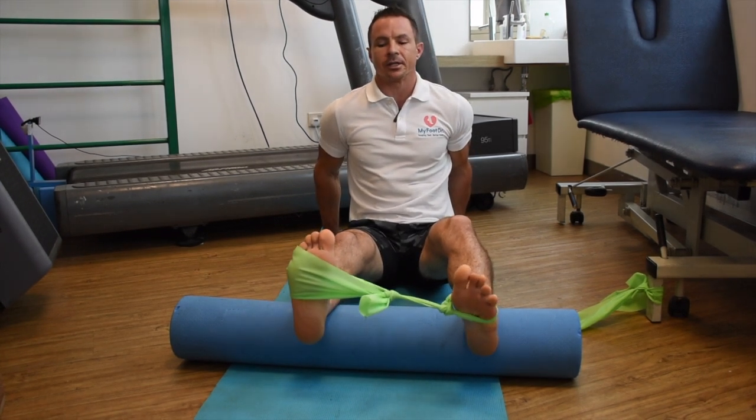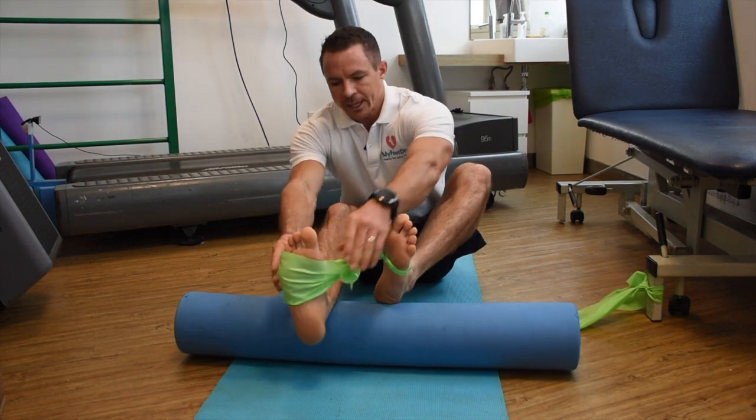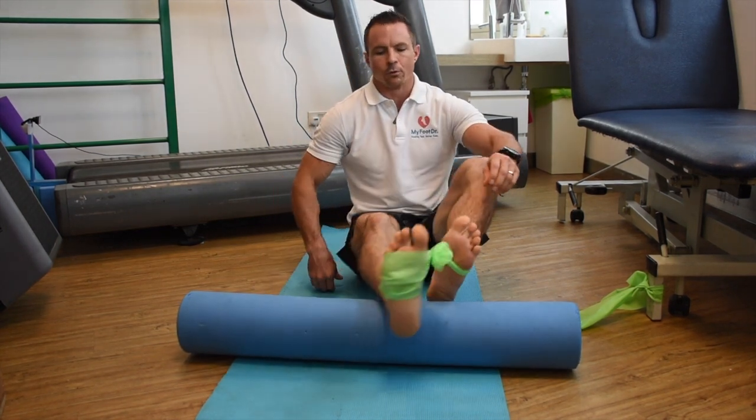Now the next exercise is the reverse direction. So what I'm going to do is I'm going to take my legs and I'm going to cross my legs over one another.